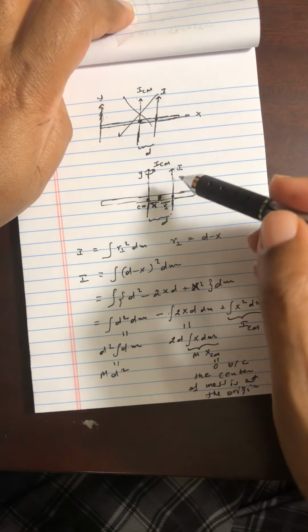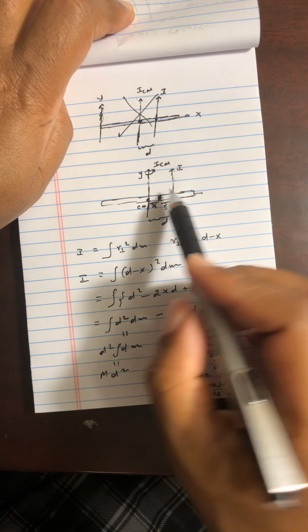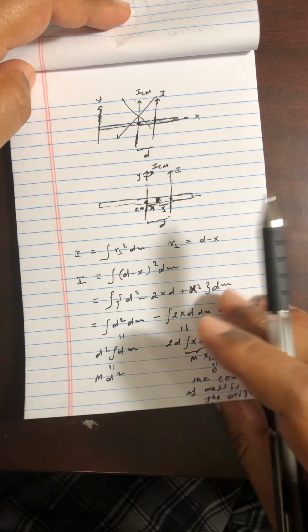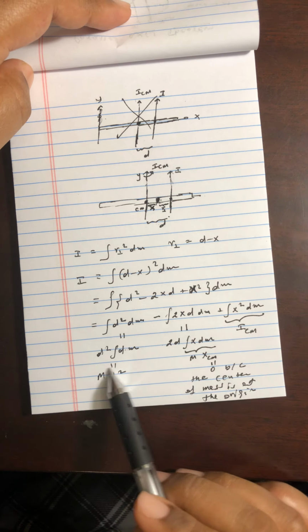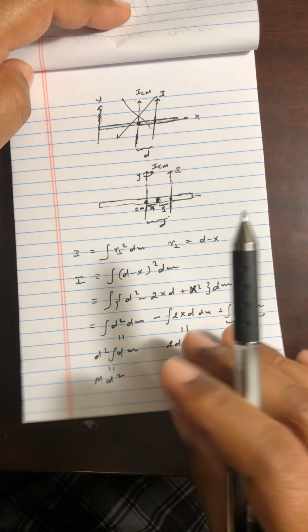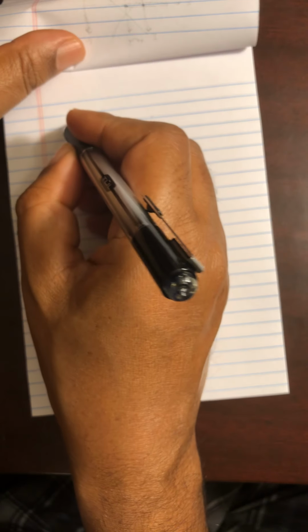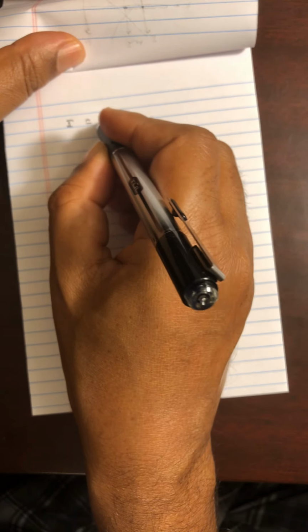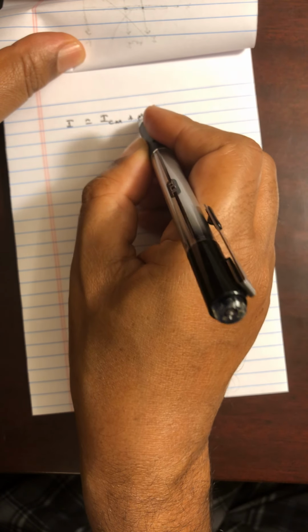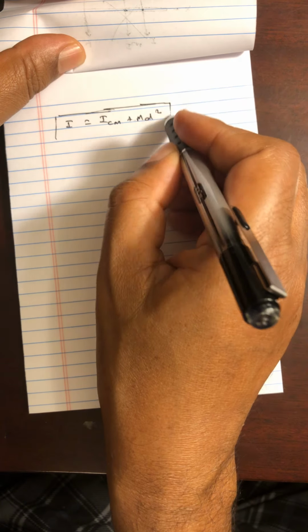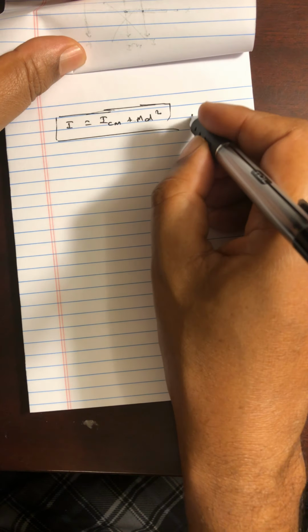So the moment of inertia about this axis, which is parallel to this one and separated by a perpendicular distance d, is simply the sum of these two. So you've got I equals ICM plus m d squared. So we have proved it.